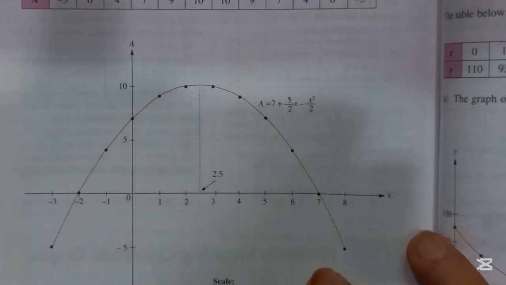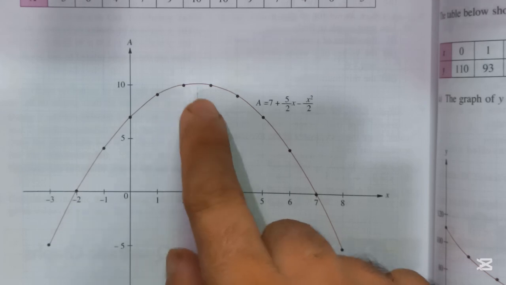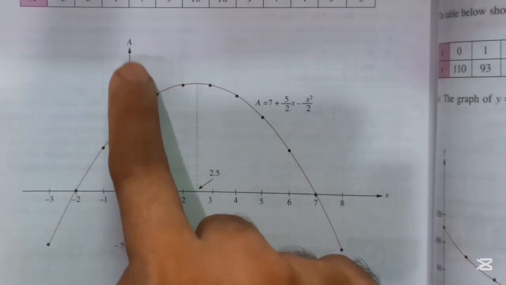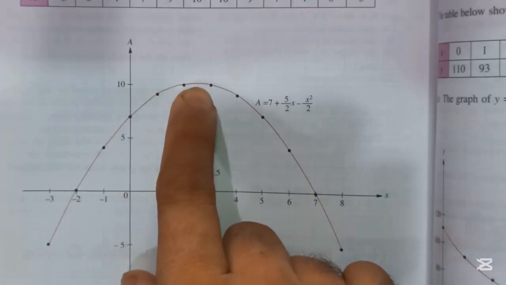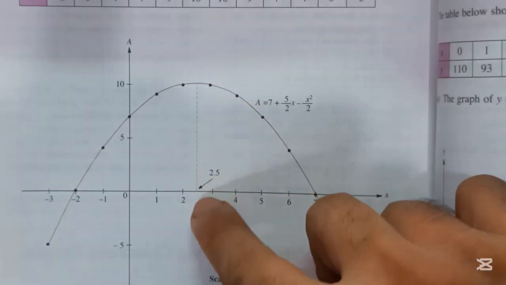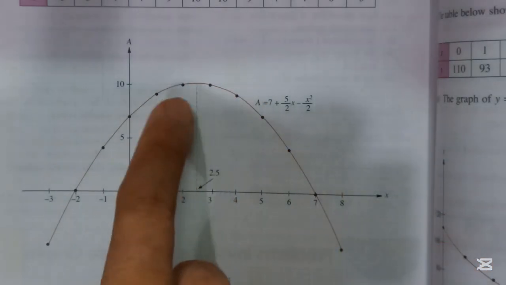So look now at the graph, this is the maximum point. From here you can see that 10 is the value of A at the maximum level of the curve. So A is 10 and its corresponding value of x is 2.5. So this is the way.